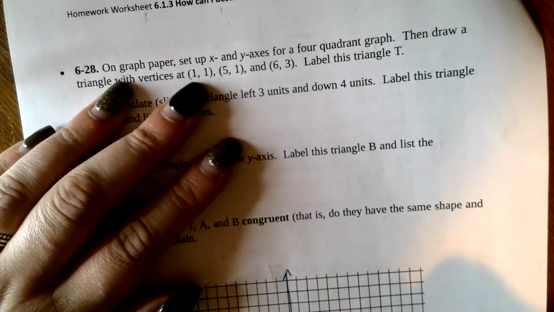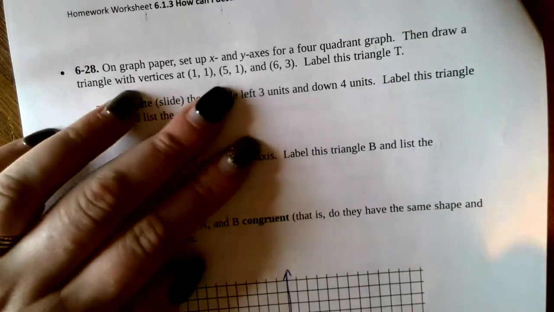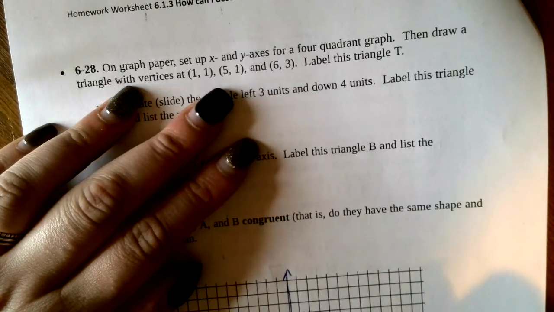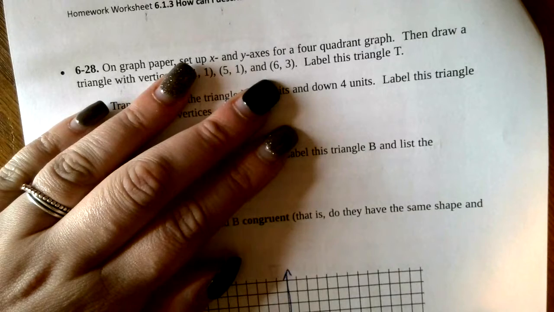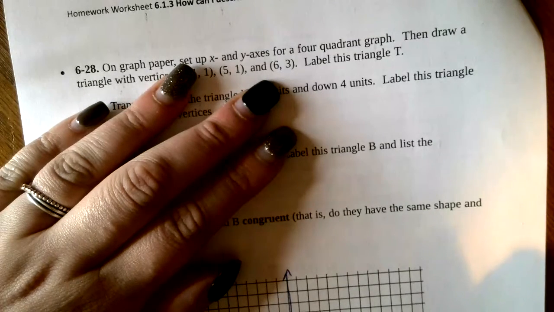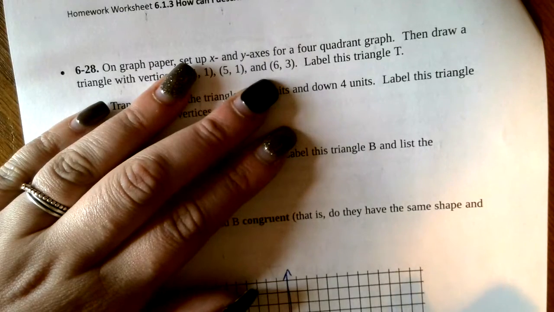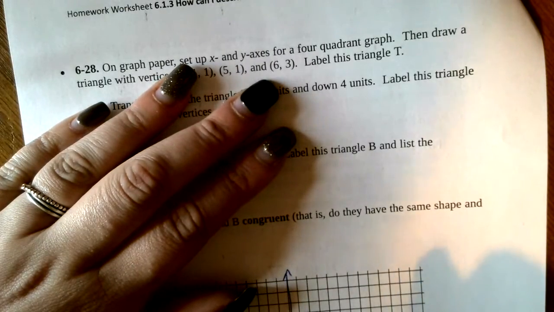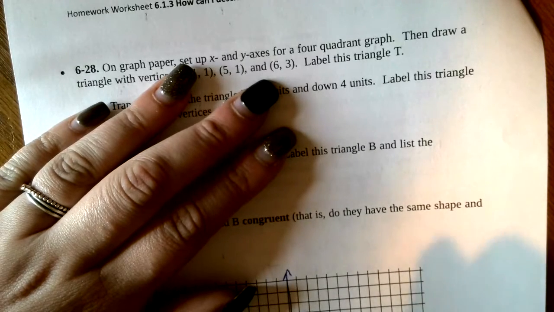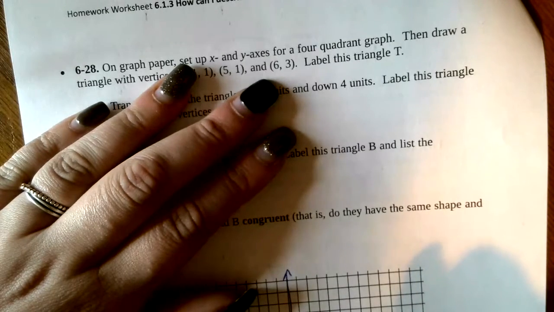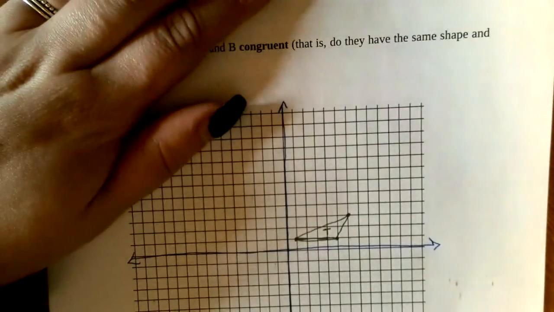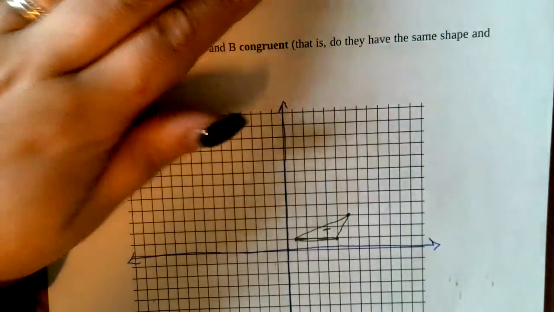Plot 1, 1, which would be right there. 5, 1, 1, 2, 3, 4, 5, 1. 6, 3, 1, 2, 3, 4, 5, 6, 1, 2, 3. Sorry, I have to count out loud. Otherwise, when I'm talking, I can't get my shapes counted right, or my figures counted right. All right, so this we said was T. Just stick a T in the middle there. Okay, so there's my first triangle. Oops. I'm going to show it to you. You can label that, right?